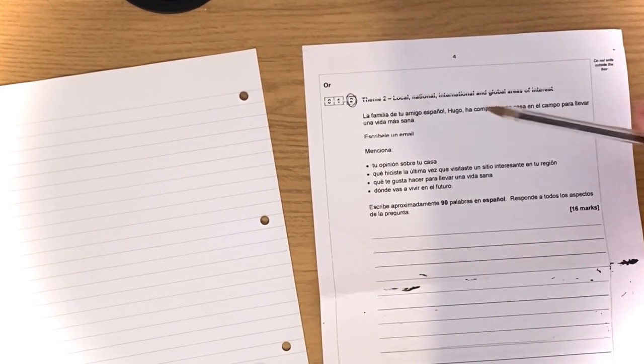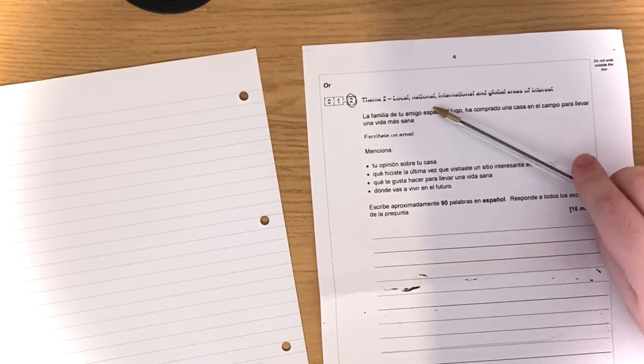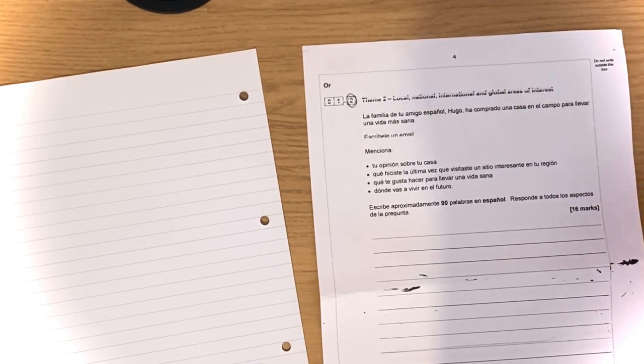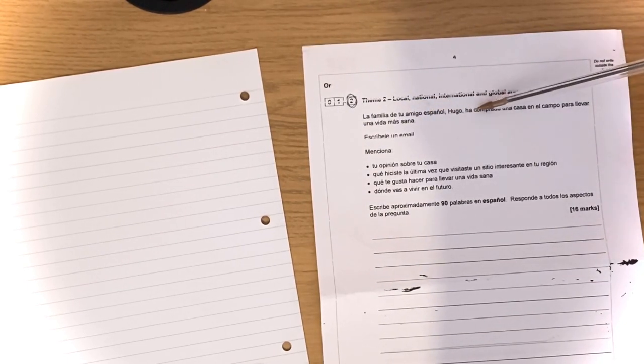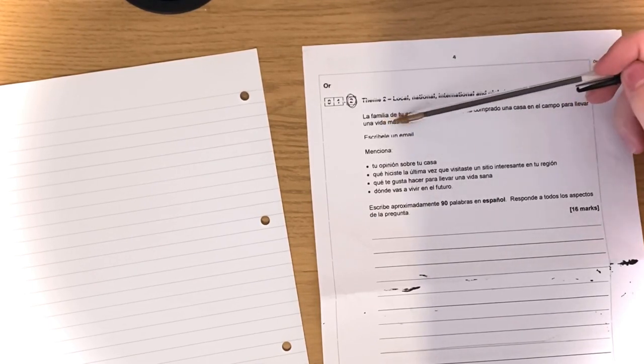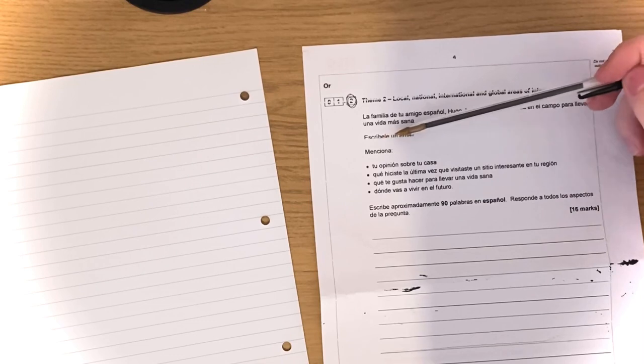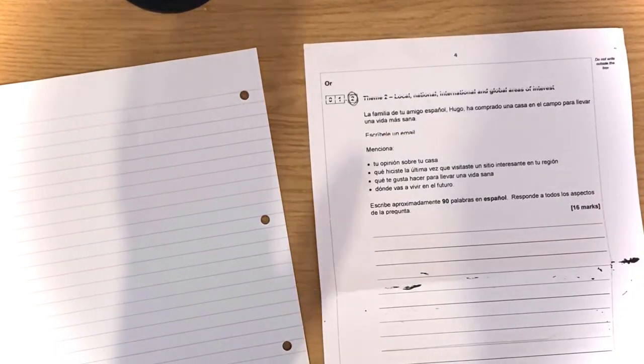First thing we want to look at is the theme. So we're looking at local, national, international and global areas of interest. And the prompt is saying, "La familia de tu amigo español, Hugo, ha comprado una casa en el campo para llevar una vida más sana. Escríbele un email." Right, let's stop there.